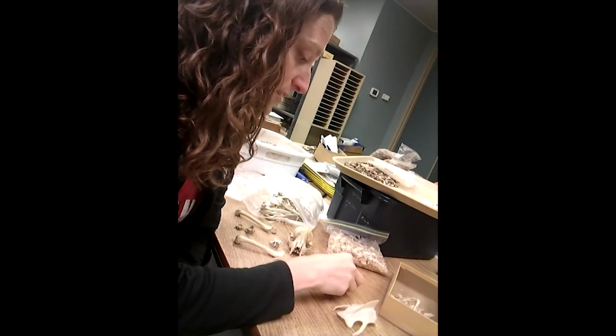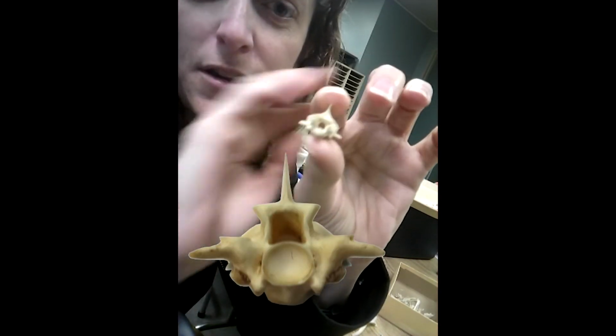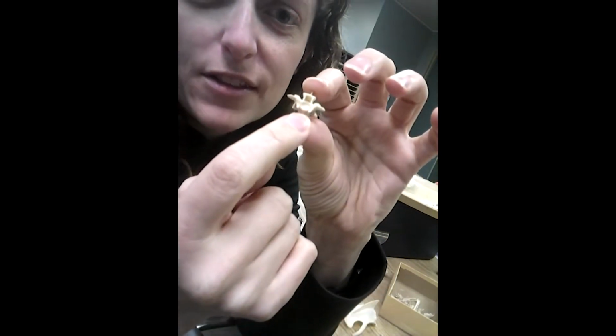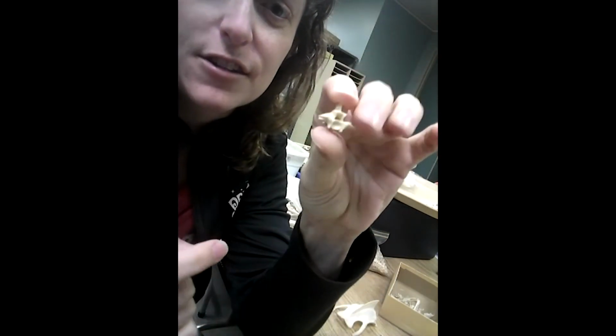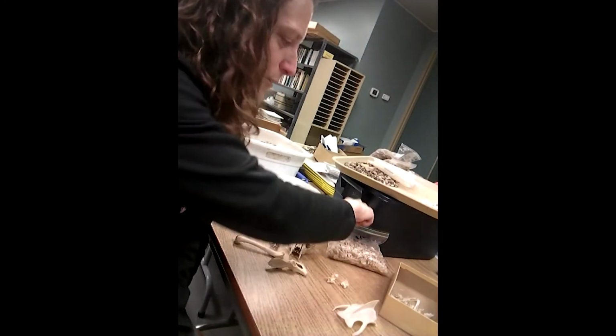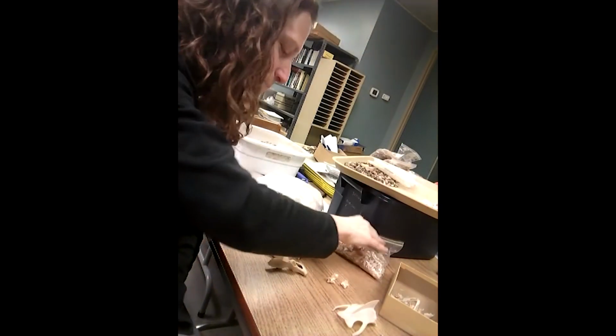So then moving on to snake, we've got snake vertebrae here. And again, it's similar to the bird, but it's convex on one side and then concave on the other. So that's kind of a characteristic you can look for. And then snakes are essentially ribs and vertebrae. So that's pretty much what you're going to expect to find. That's my whole bag of snake is just that. I don't have the skull of this guy.